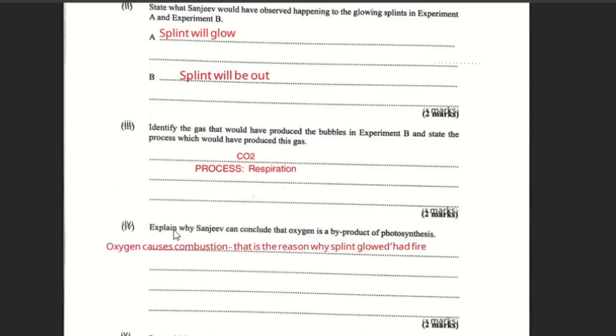The next question says explain why Sanjay can conclude that oxygen is a byproduct of photosynthesis. Basically in experiment A, when he put the splint in the test tube, it had that fire or that glow, right? That glow only happened because oxygen causes combustion, right? So that is the reason why the splint glowed, or had a fire, in the test tube.